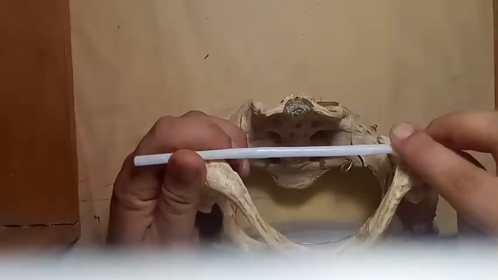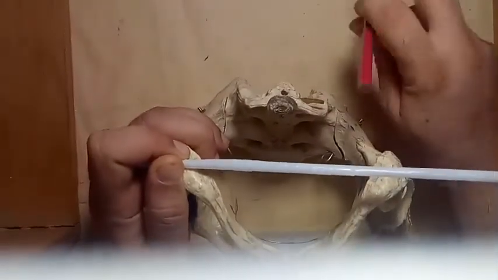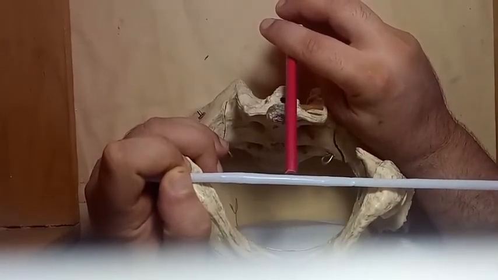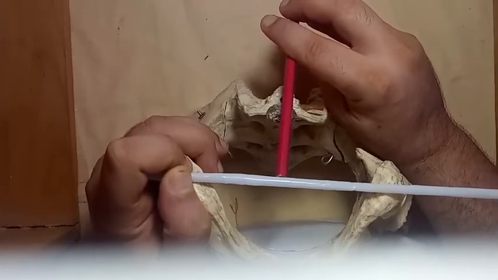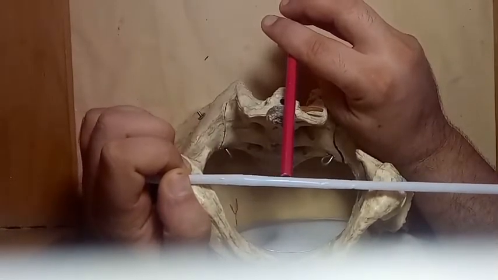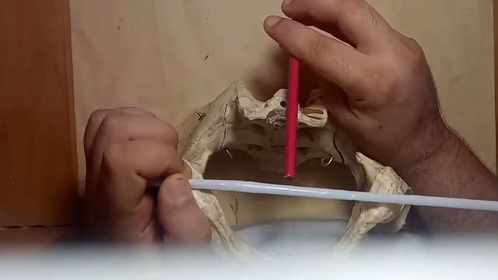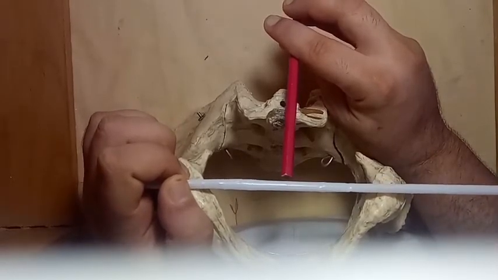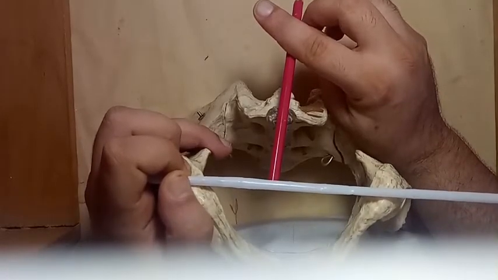This is the bituberous, and this red color here is called the posterior sagittal. Bituberous is 11 and posterior sagittal is 7 to 10. The summation of both should be more than 15 centimeters according to Thom's dictum. So what is Thom's dictum? He said that bituberous plus posterior sagittal should be more than 15 to allow delivery of a medium-sized head.